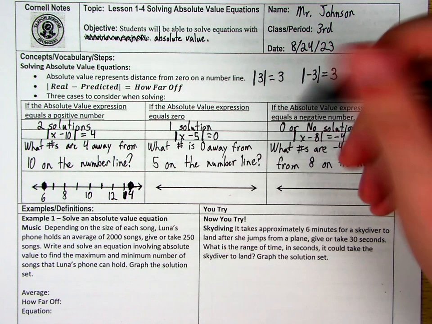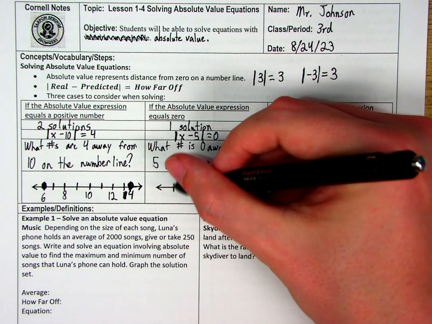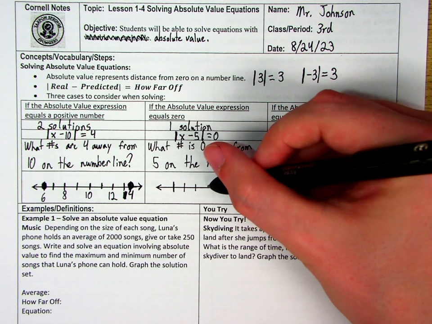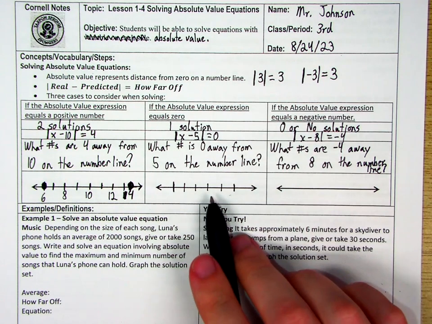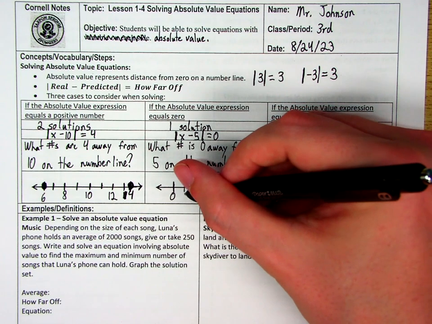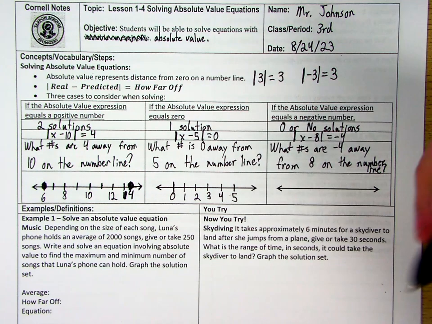If I'm dealing with the one solution situation here, I'll have it a little bit easier in a different number line. I'm going to put 6 little tick marks. We're going to number them 0, 1, 2, 3, 4, 5.